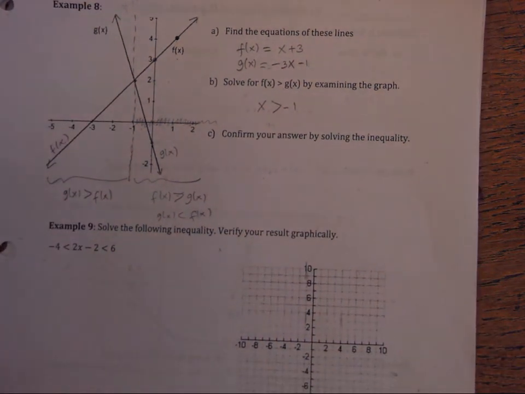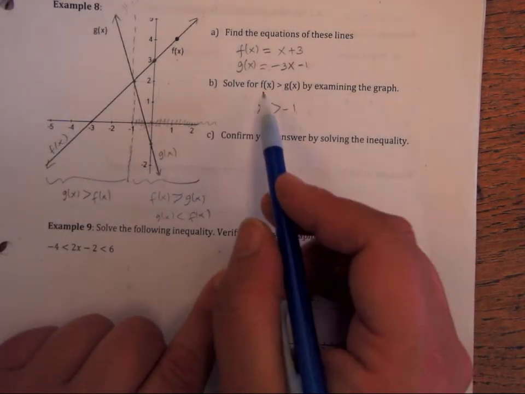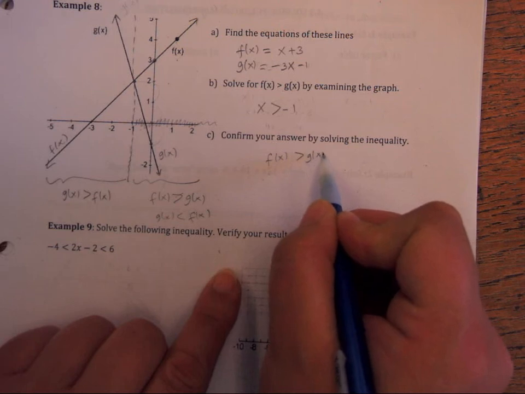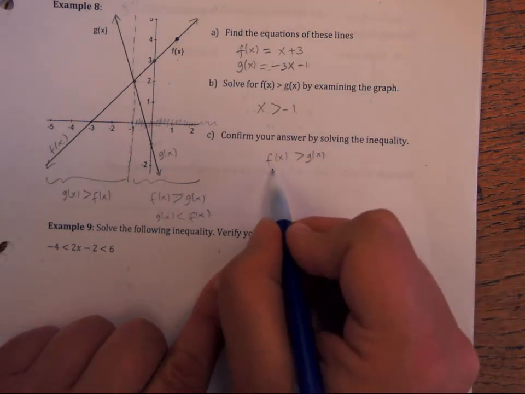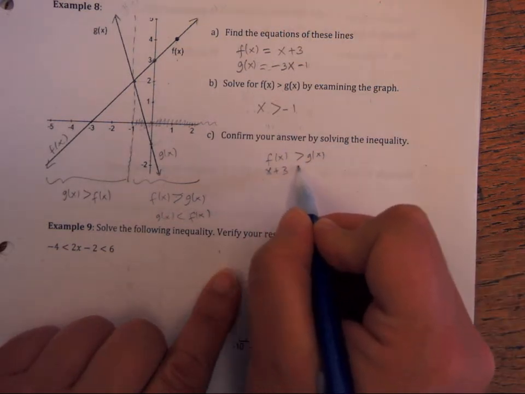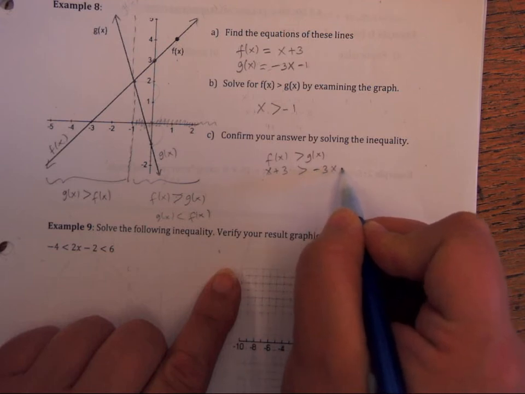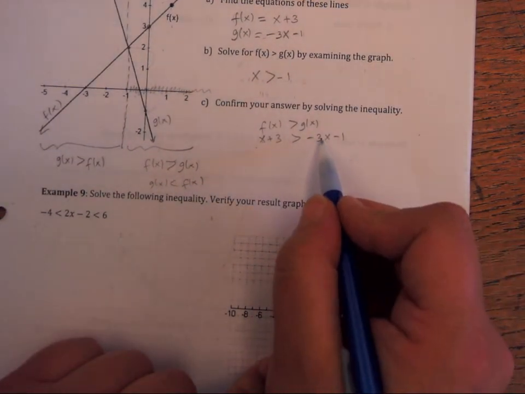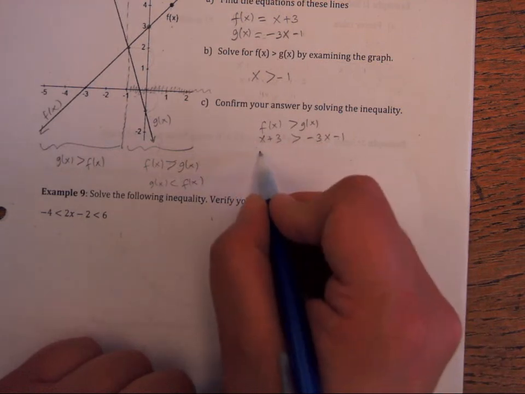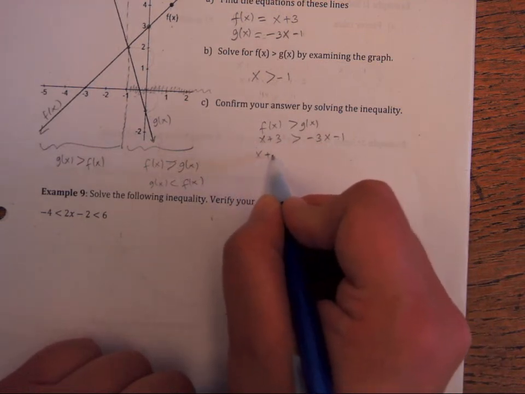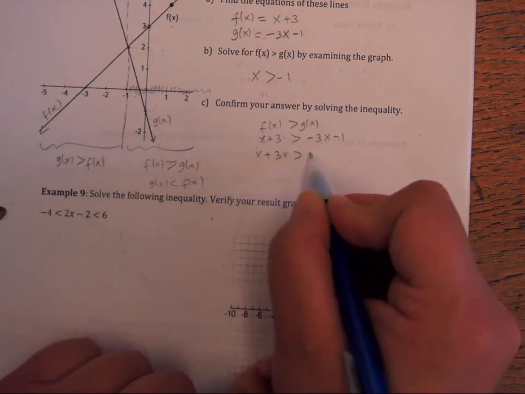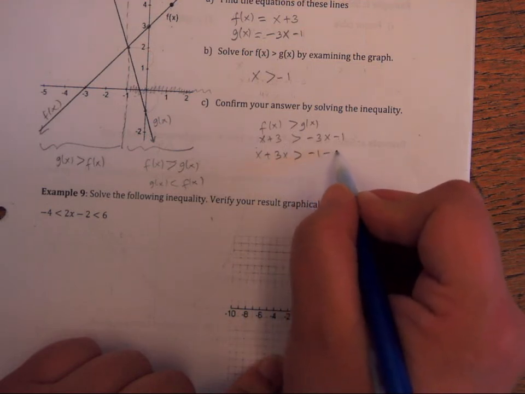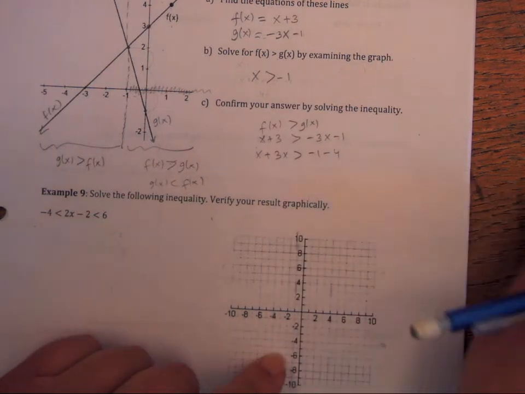Confirm your answer by solving the inequality. Okay, so we want f of x greater than g of x. Let's write their equations. So we want x plus 3 to be greater than 3x minus 1. Okay, so I'm gonna move -3x to the left, move 3 to the right.